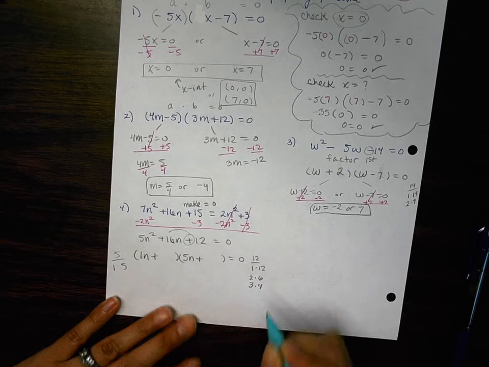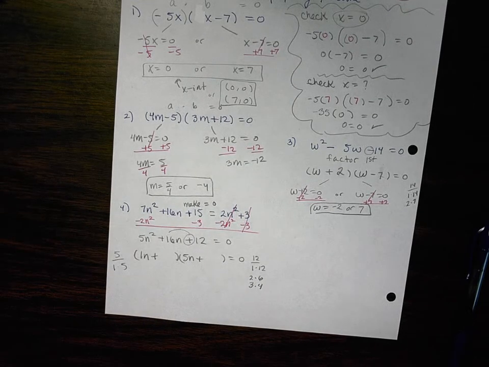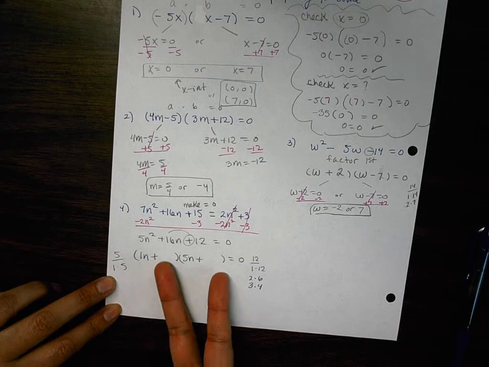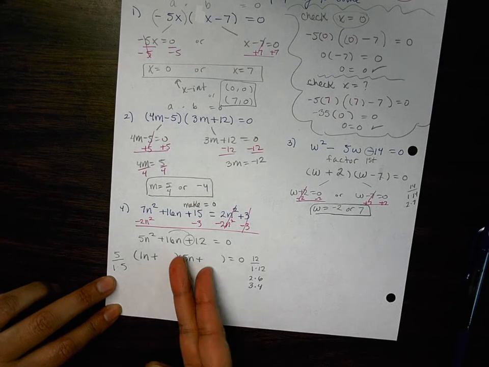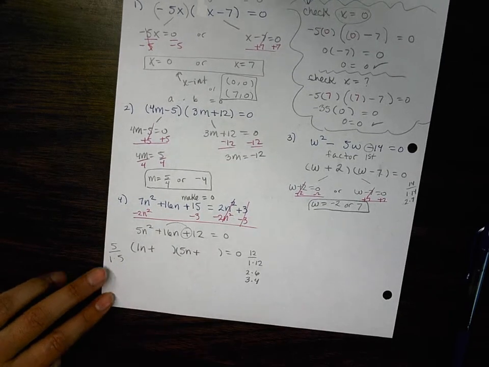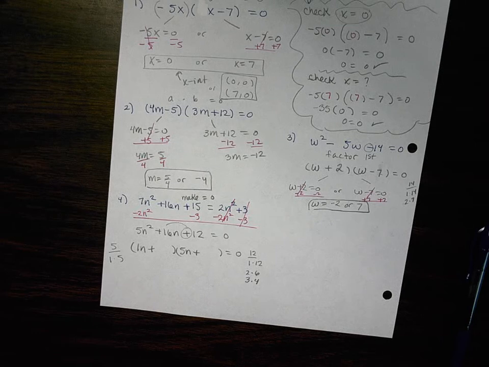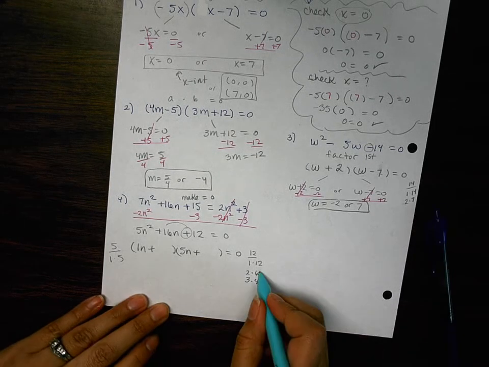Okay, now you are going to have to do some checking. It's either going to be 1, 12 or 12, 1, 2, 6 or 6, 2, 3, 4 or 4, 3. Quickly do some checking. We just did a whole unit on this, guys. Okay, he gave you at least the 6 and 2. You find out where the 6 and 2 go because he's not going to tell you that yet. So he told you which ones to use. You figure out if it's 2, 6 or 6, 2.